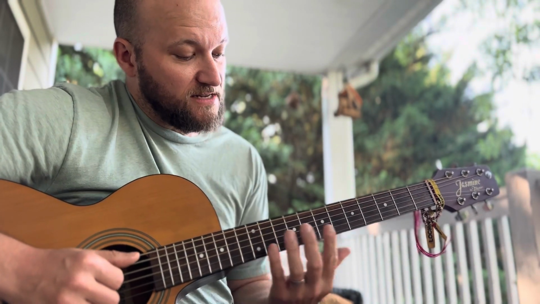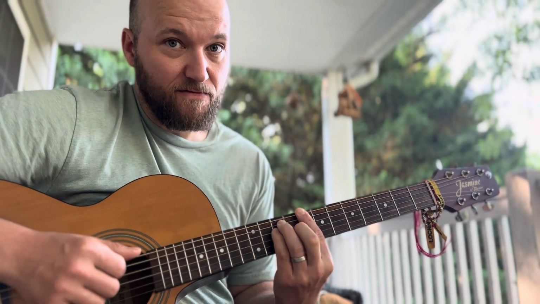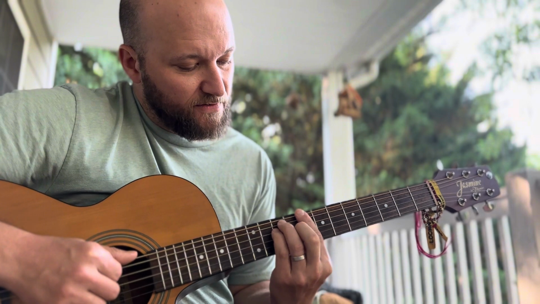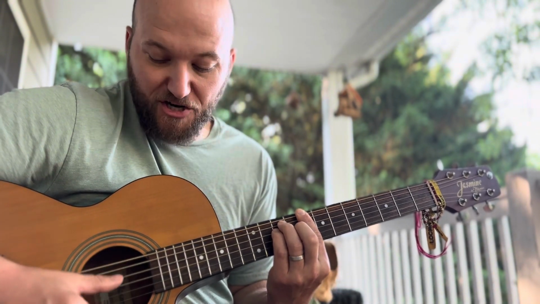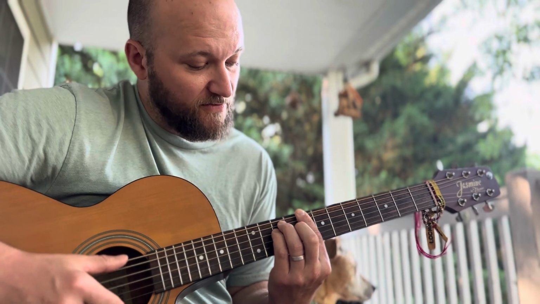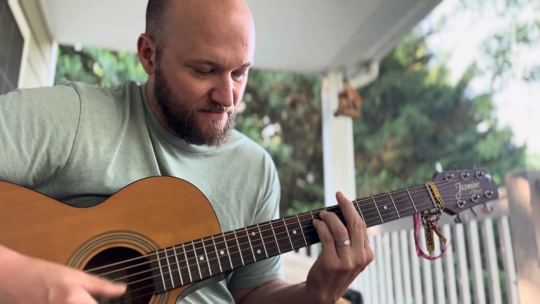The second one is that major to minor 4-fret trick. So if you have C major here, the E-shaped C major, 4 frets down is going to be the relative minor, A minor, in the E shape.